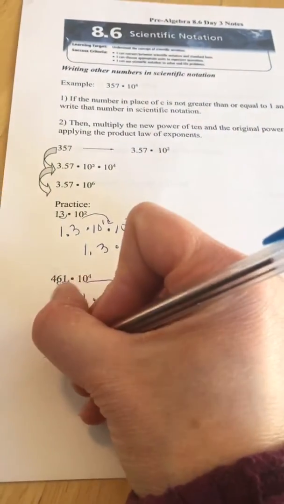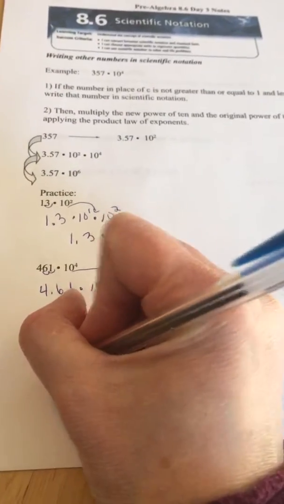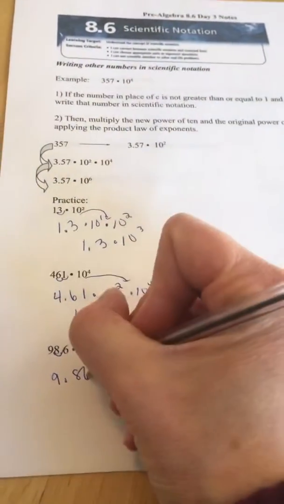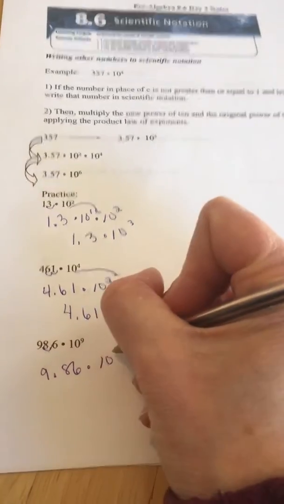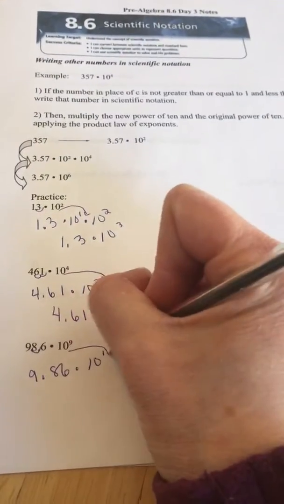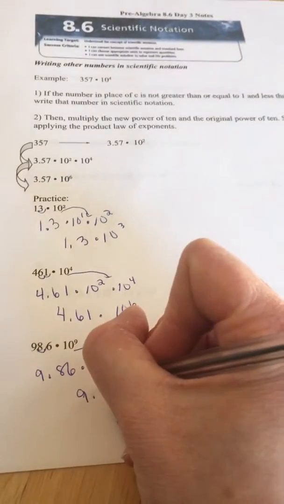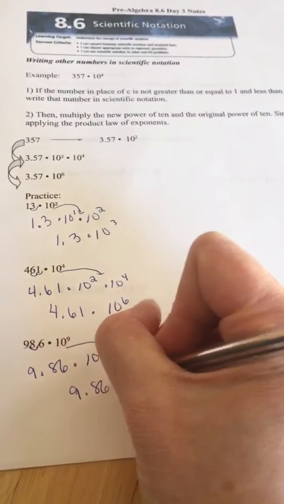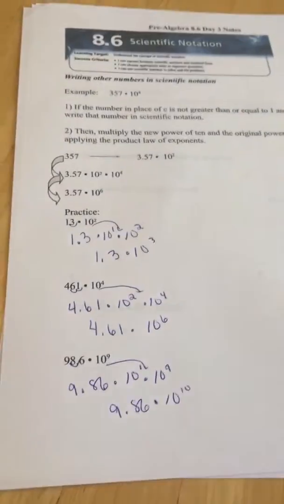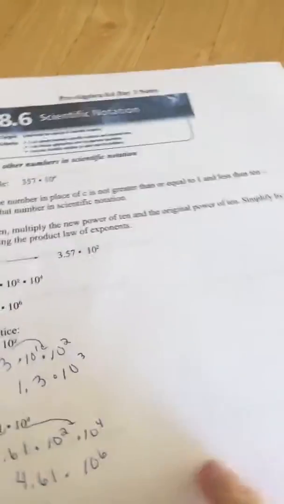98.6, larger than 10, so we have 9.86 times 10 to the first power. Bring down that original power of 10, and our answer is 9.86 times 10 to the 10th power. All right, let's flip over the page, look at the next example.